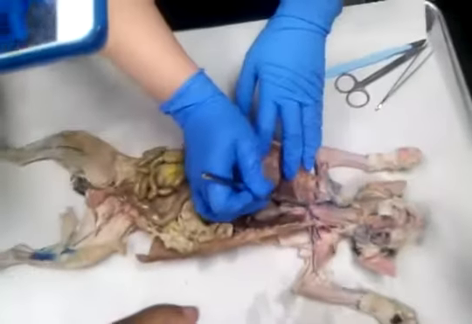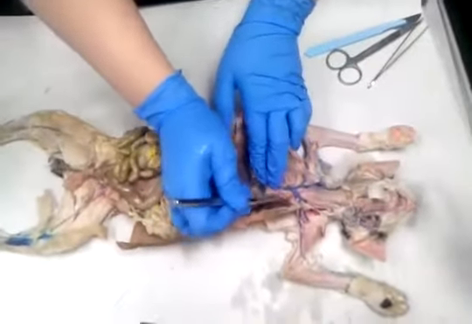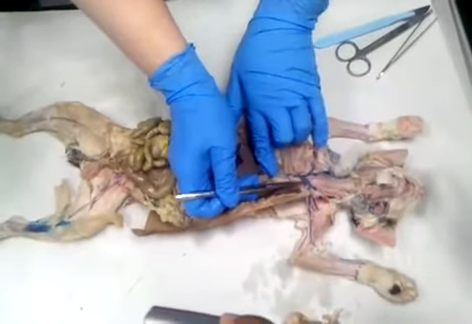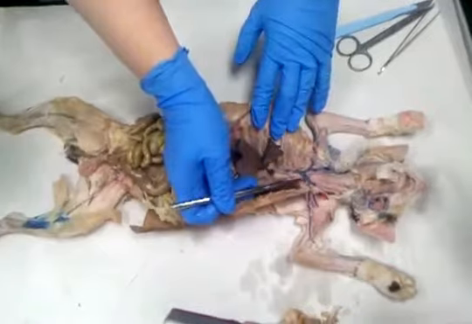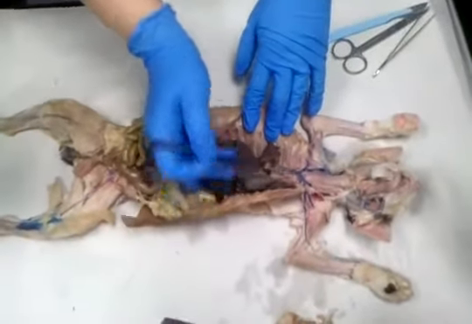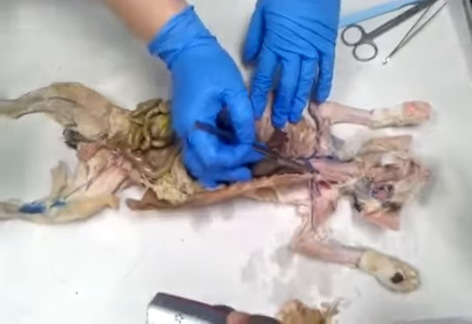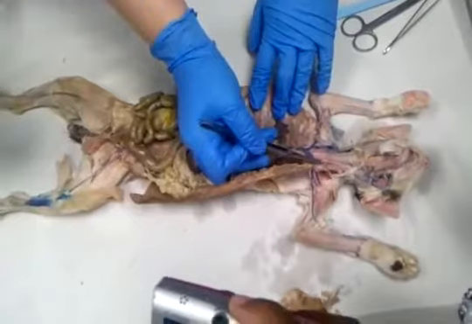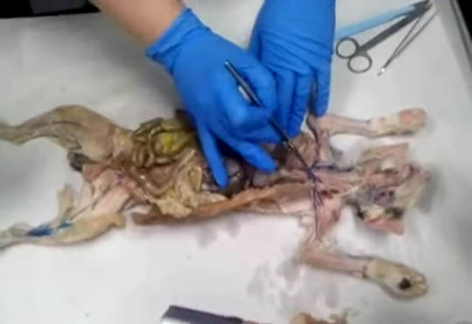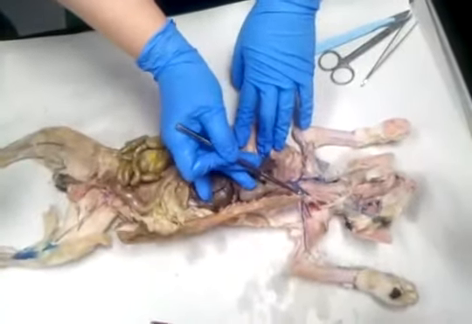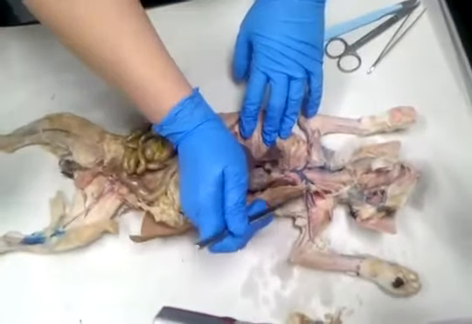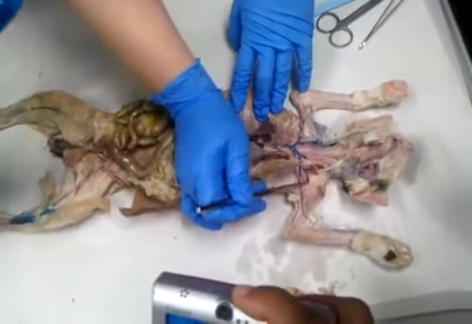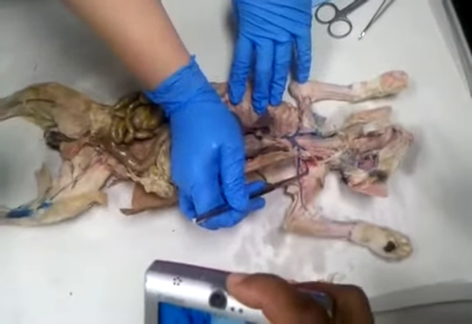Okay, now the precava splits into left and right, and the first portion of the split is referred to as the brachiocephalic vein. So I'm in the left brachiocephalic. The first branch coming off of the brachiocephalic is the left external jugular vein. After that branches, you are in the left subclavian vein. Then you have another branch coming off the top here that runs to the bottom side of the scapula. That is the left subscapular vein.